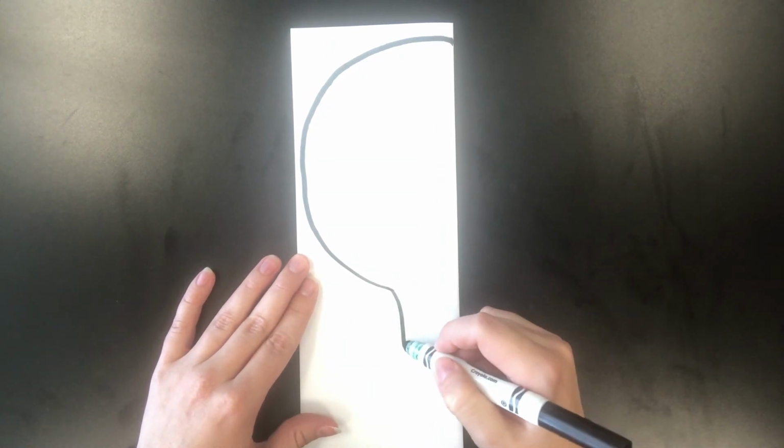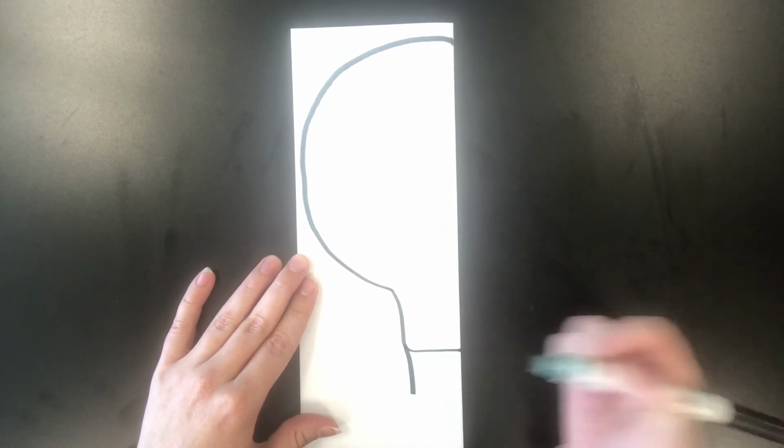After that, I'm going to do my strings that go down. So I'm just going to do one for now. And then I have to do my basket. So go over, down, and over. So this is half of my hot air balloon.